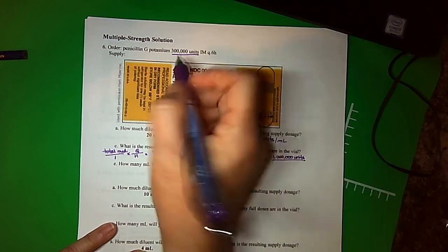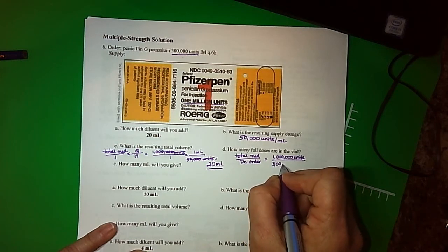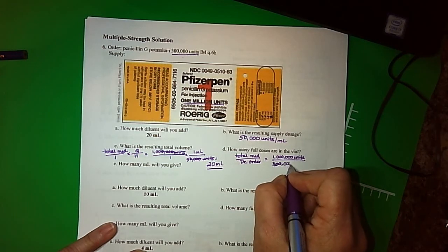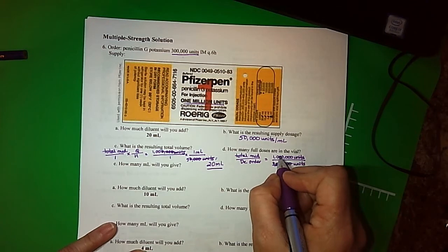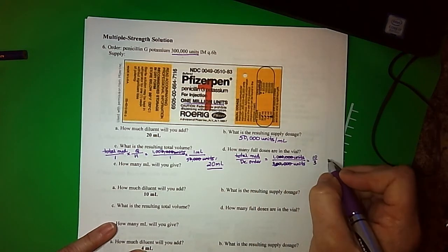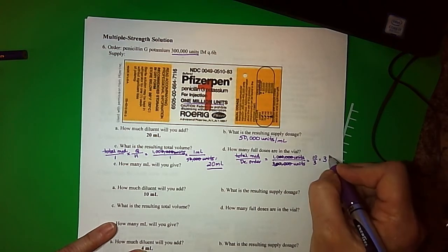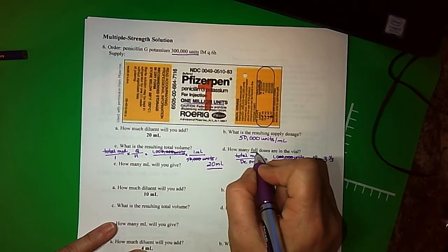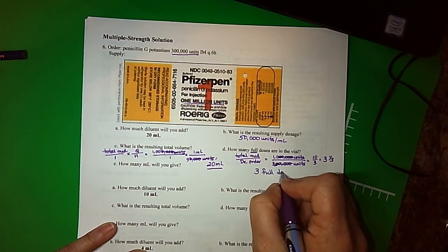Over our order, 300,000 units. So I cancel 5 and cancel 5. I get 10 over 3, which is 3 1/3. Again, all I'm worried about is the full doses. So I have 3 full doses in the vial.